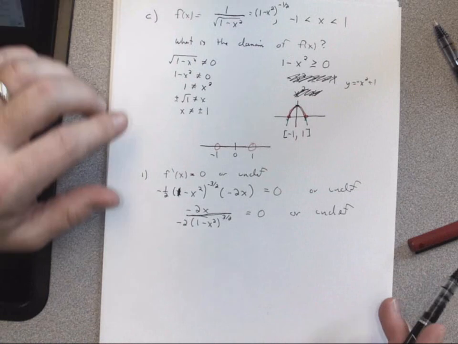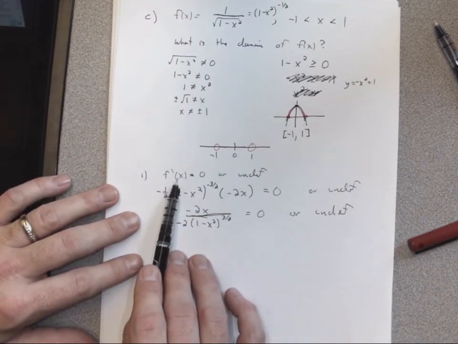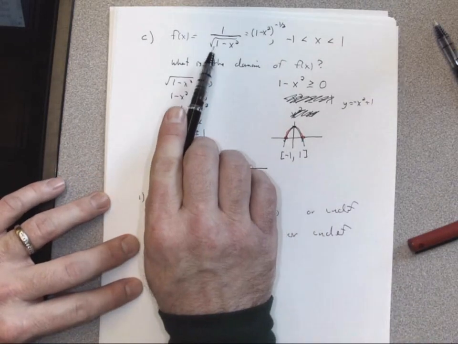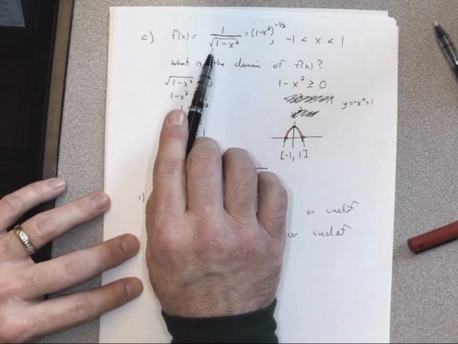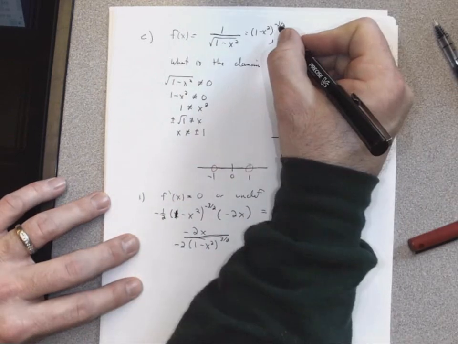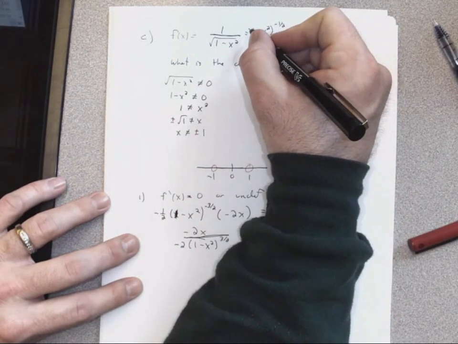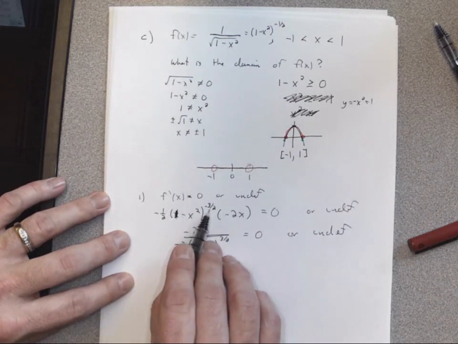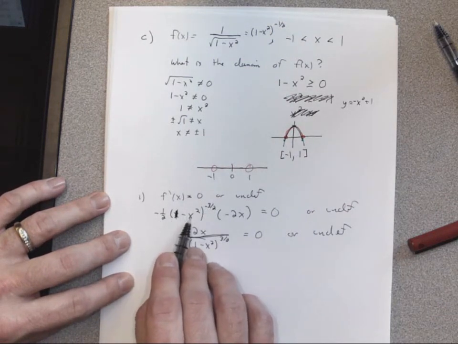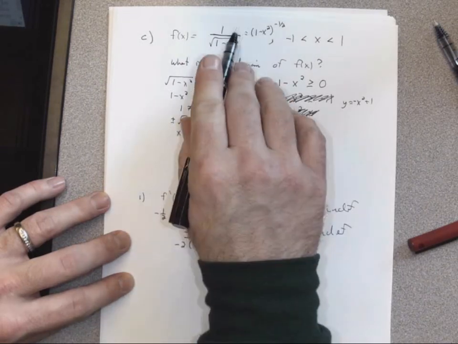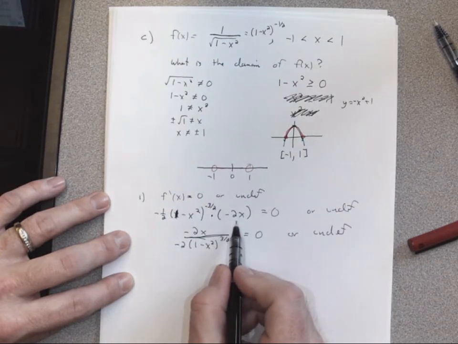The next part we have to do is find when f prime of x is equal to 0 or if it's undefined. It's a little easier not to use the quotient rule and rewrite this as 1 minus x squared to the negative 1/2, and then I can use the chain rule. The negative 1/2 comes out front, and that power drops by 1. Do not touch the inside. Then you multiply by the derivative of the inside, which is minus 2x.